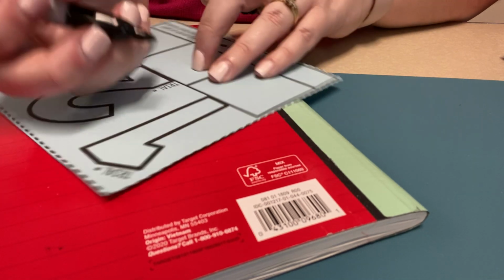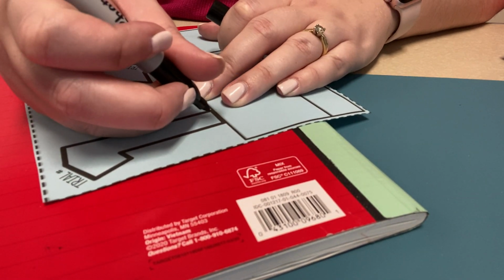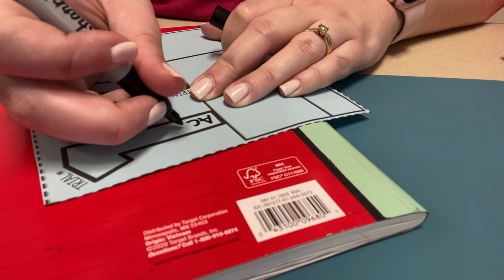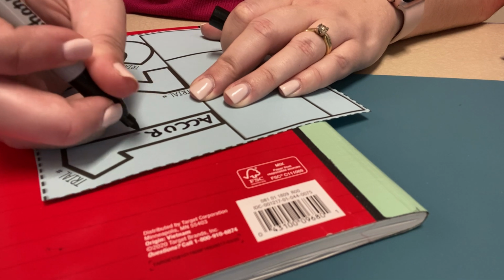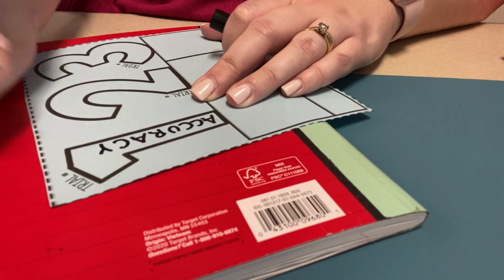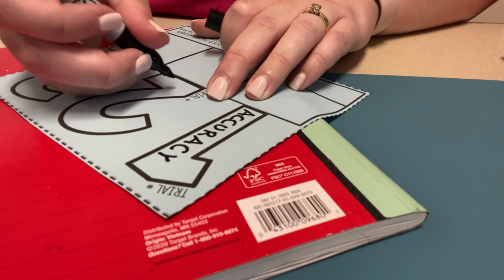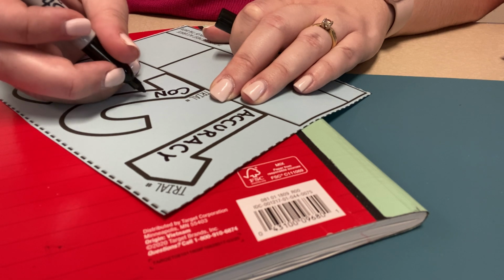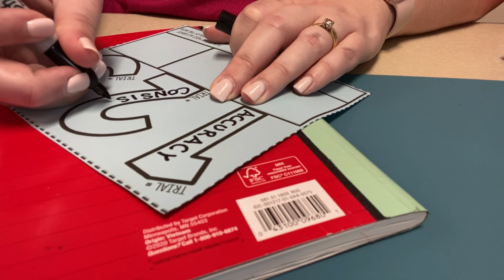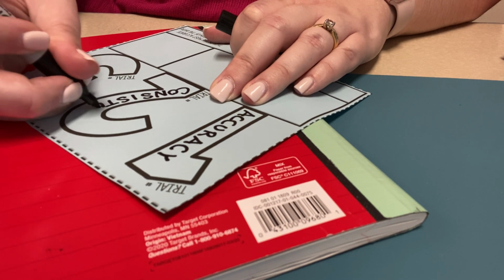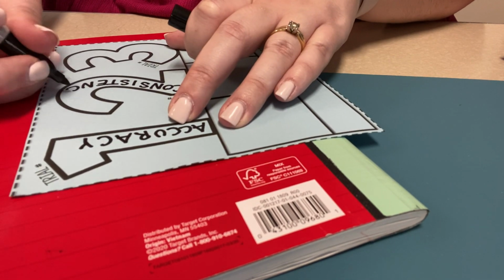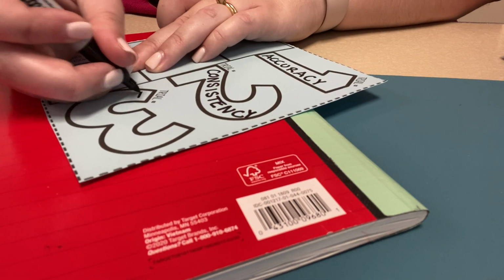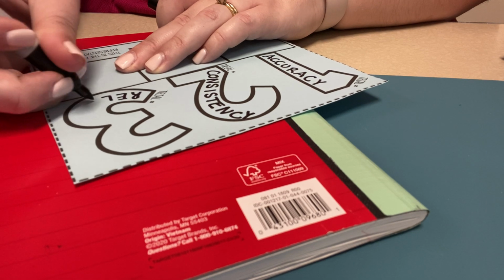So in our number 1, off to the side here, we're going to write the word accuracy because trial 1 and multiple trials help us to make sure that our data is accurate. Inside of the number 2, we're going to write consistency because we also want to make sure that our data is consistent. We don't want any outliers. And inside of the number 3, as best we can, we want our data to be reliable. So we're going to write reliability.